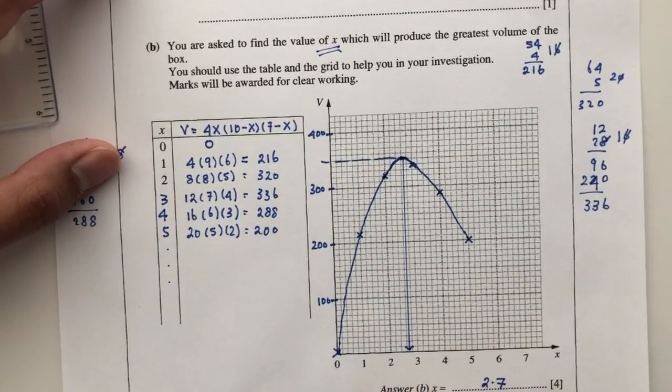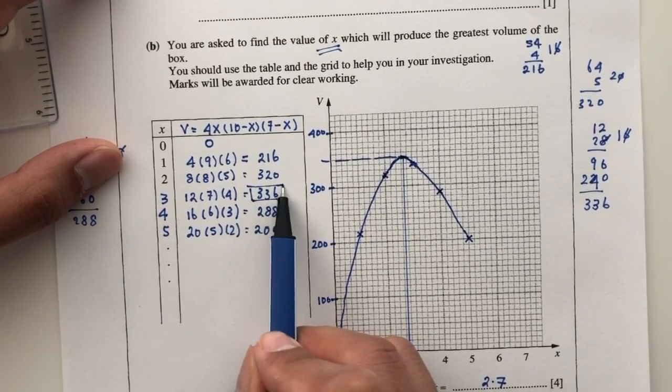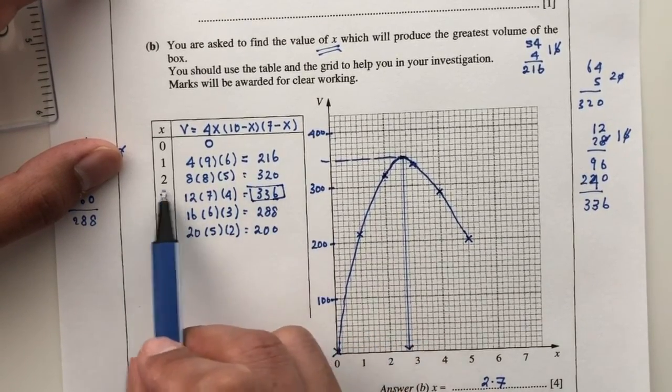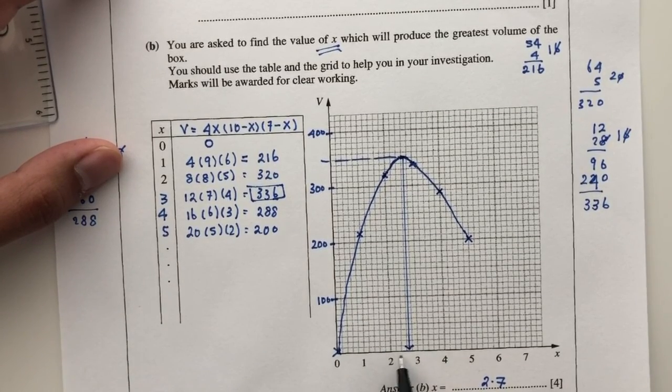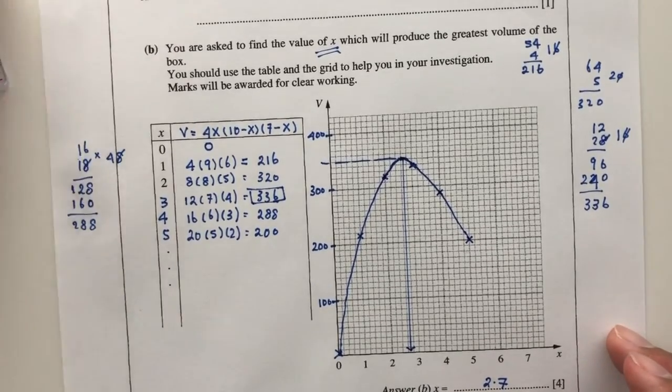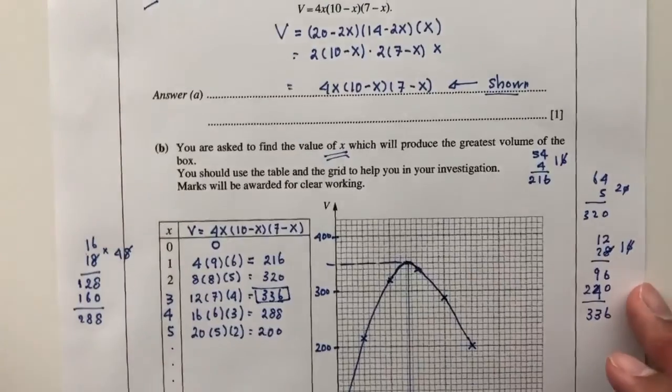The main point is that it will not be 3. It will not be this, even though on the table it is the highest value. This will not be your highest value, but it will be between 2 something and 3. That will be your highest value for part B. But you have to show your work for this and this to get your full marks. Okay, that will be question 34.